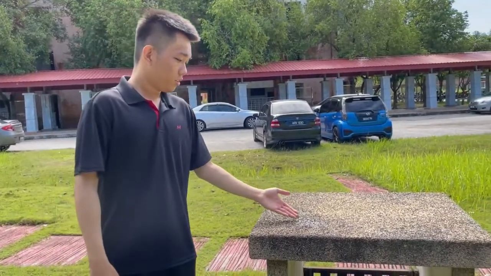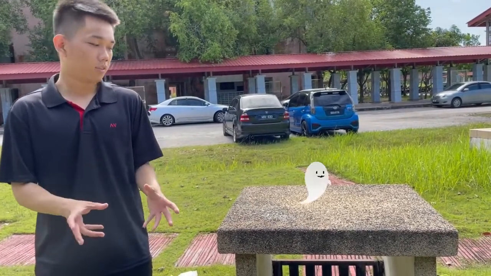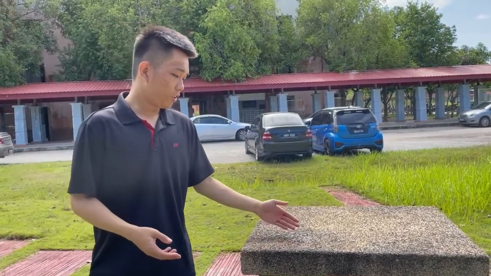After 15 minutes, the result has already come out. From the result, we can see that the ice cube has already completely melted after being exposed under the sun for 15 minutes. And for the reasons why it melts, I will further discuss in my explanation part.